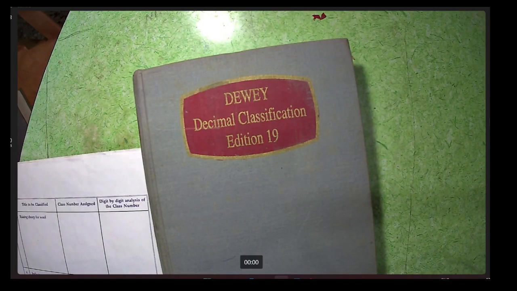So in this video it is clear that instead of arranging books based on their titles, we are going to arrange the books based on the subjects. How? For each and every subject we have to provide or assign a classification number. So classification is nothing but coding a subject. There are different types of classification systems available.